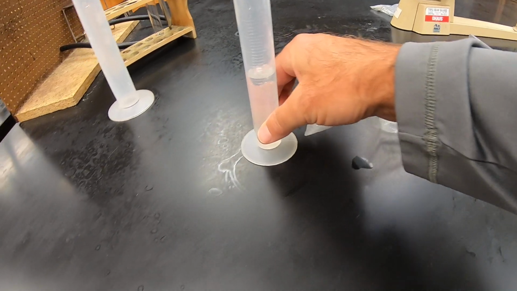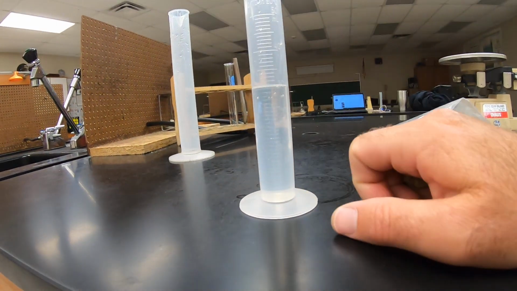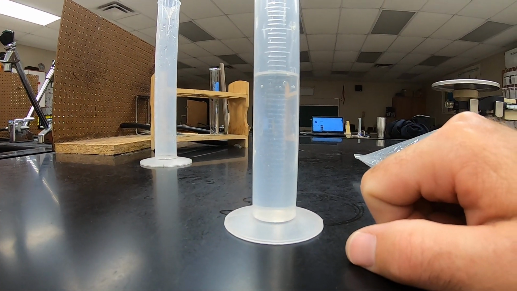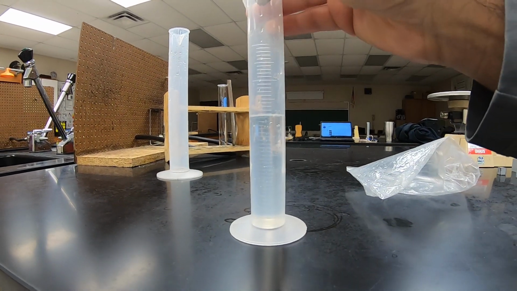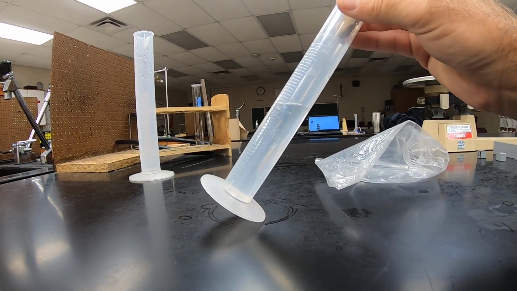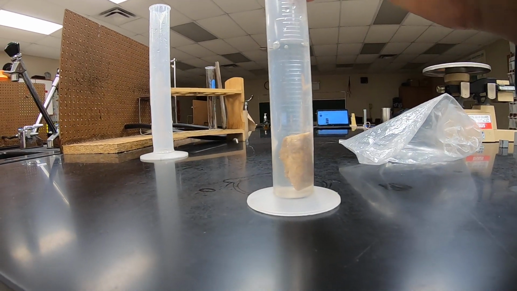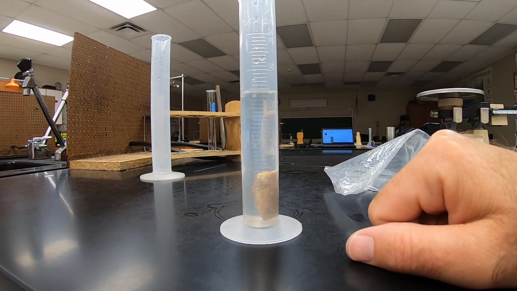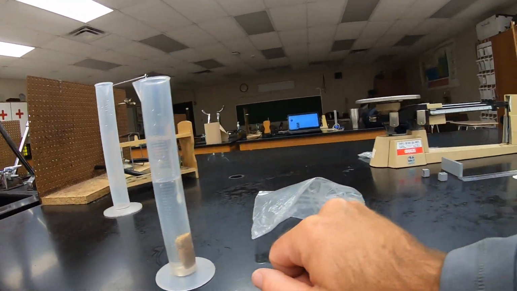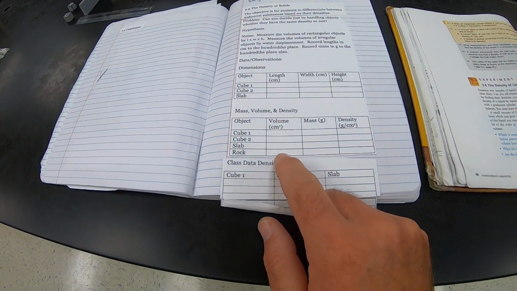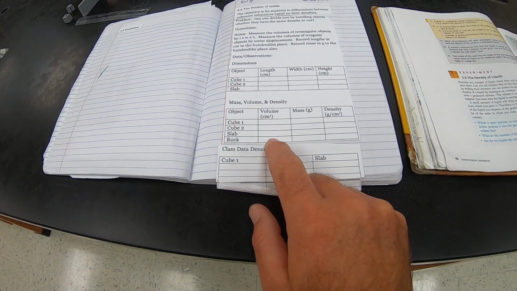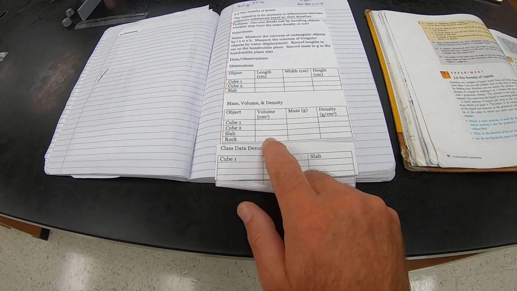So I've already got a graduated cylinder with about 30 cubic centimeters, 30 milliliters of water in it. We're going to slide the rock in so it doesn't splash. And it goes up to 34. So the volume of the rock is 34 minus 30, which is 4 cubic centimeters.